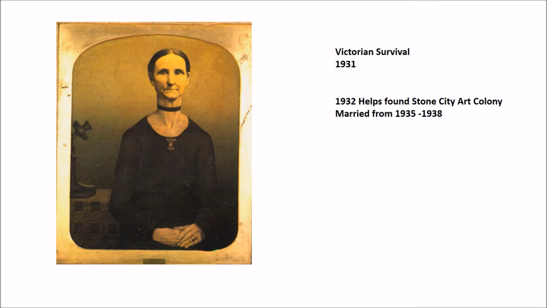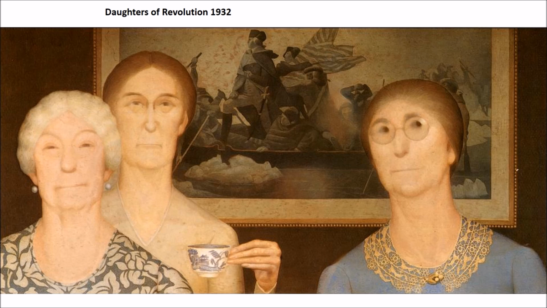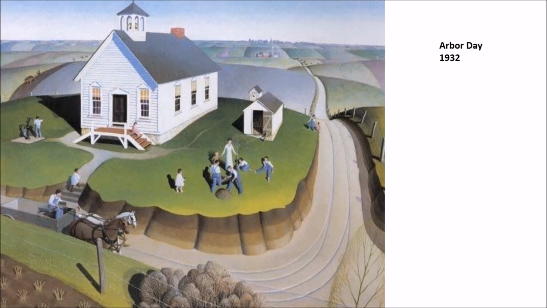Victorian Survival from 1931 is again kind of humorous, with this kind of faking an old school painting and then having this phone in the background. He was married from 1935 to 1938. In 1932 he also helped form an important art colony during the Depression. Another humorous painting, Daughters of the Revolution. He took the founding fathers and turned them over to be women and put them in front of the very famous painting of George Washington.